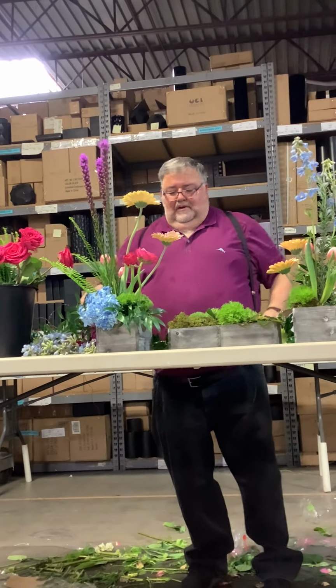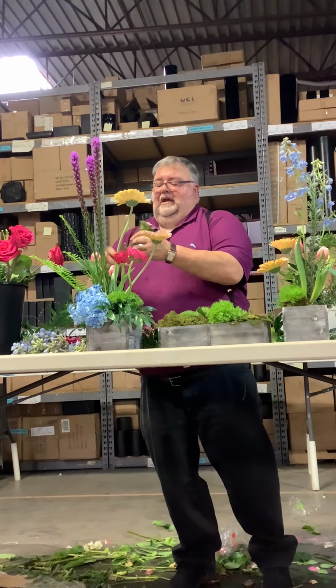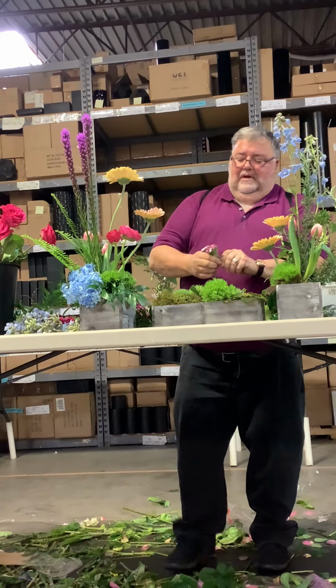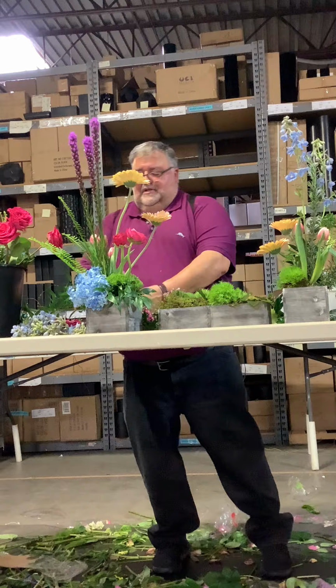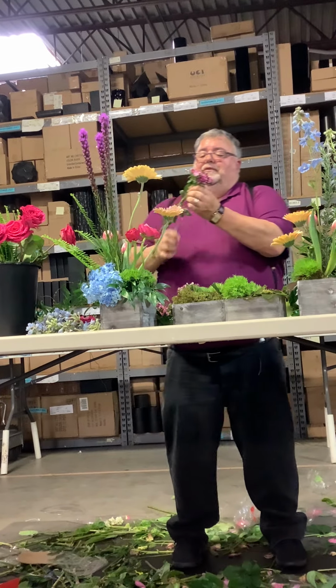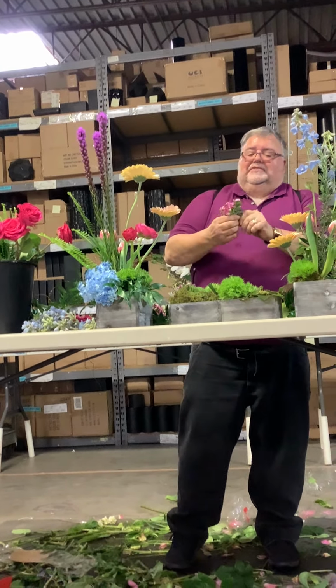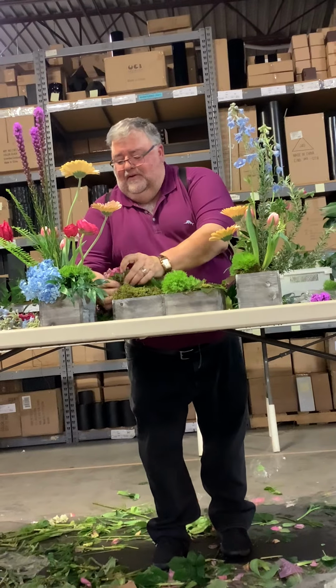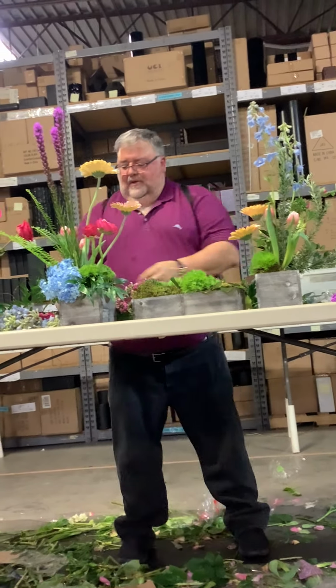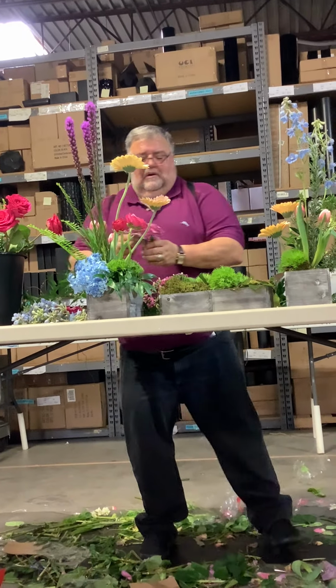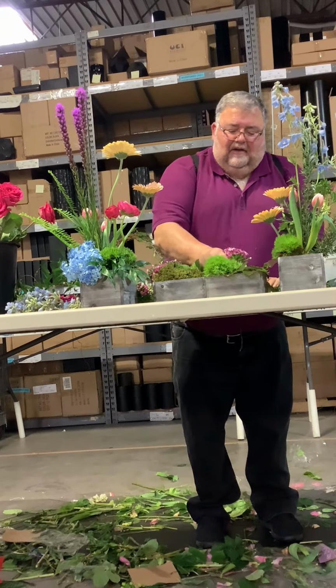Interesting colors too for that. So speaking of dianthus and Sweet Williams, this certainly gives you a wonderful springy feeling. Just regular gypsy dianthus. It makes just a great foundation element.